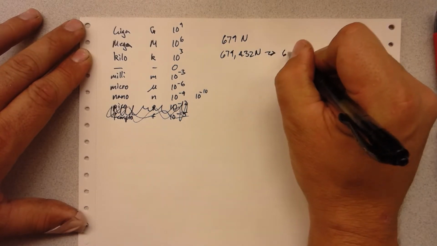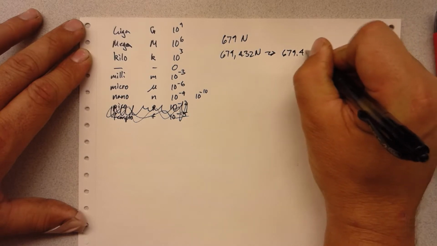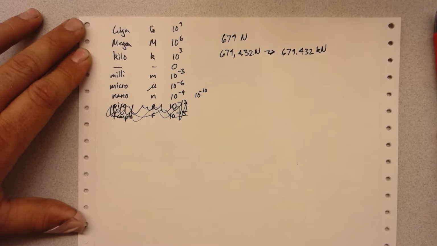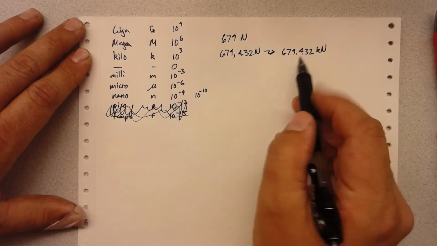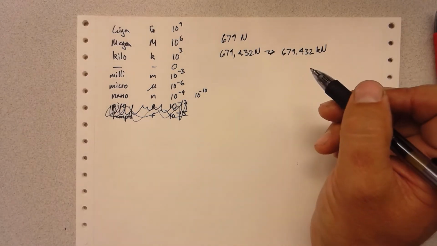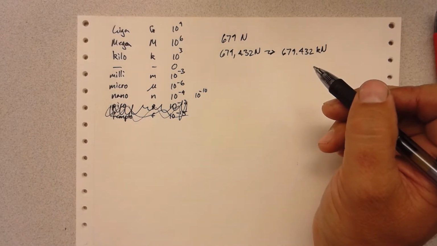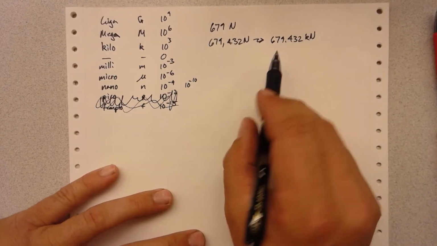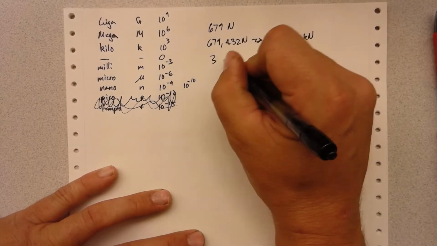You have 679.432 kilonewtons. Okay? So I expect in your homework all answers to have only 3 numbers in them. Right? Anybody ever taken a class that involved significant digits? Okay? They were doing it wrong for engineering. All right? Because the rule in engineering is there's always 3 significant digits.